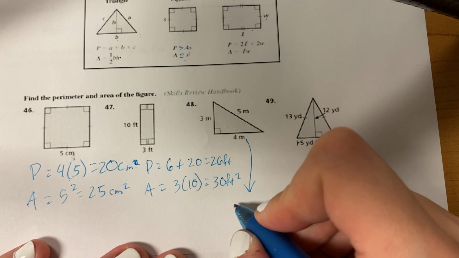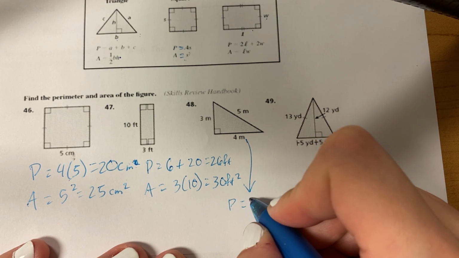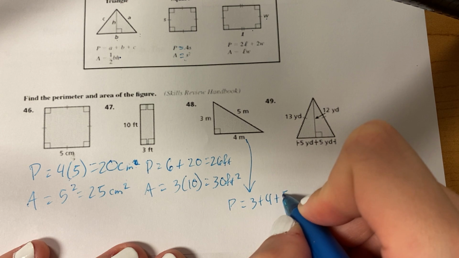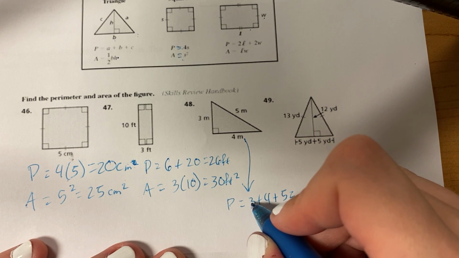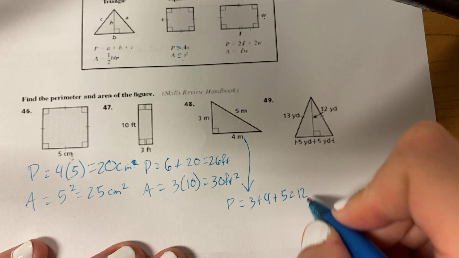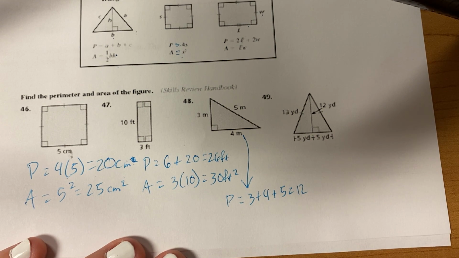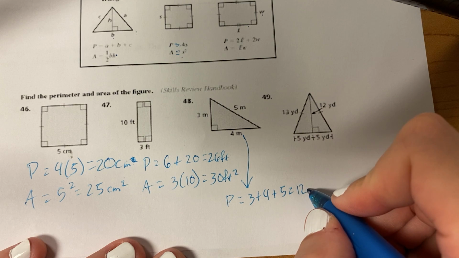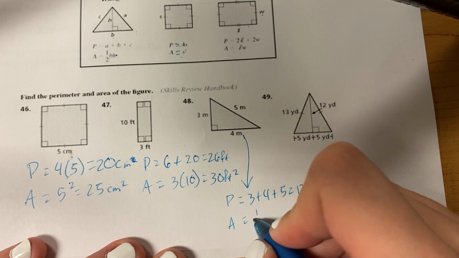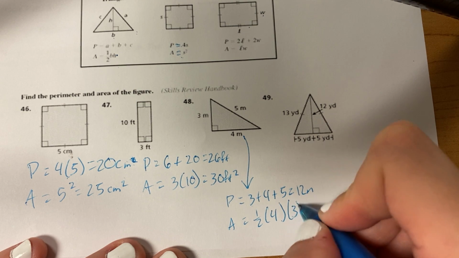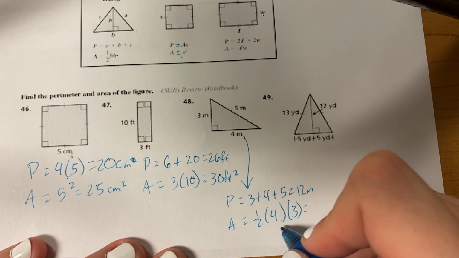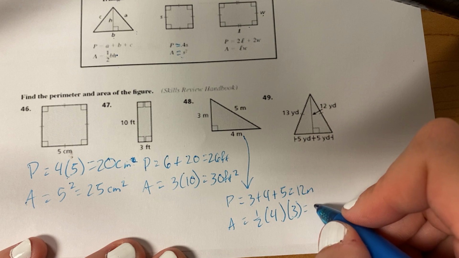All right, so a triangle. The perimeter is just adding all the sides together. So 3 plus 4 plus 5, which is 12. Meters. And then the area is 1/2 your base, which is 4, times your height, which is 3. So that's 12 divided by 2, which is 6.